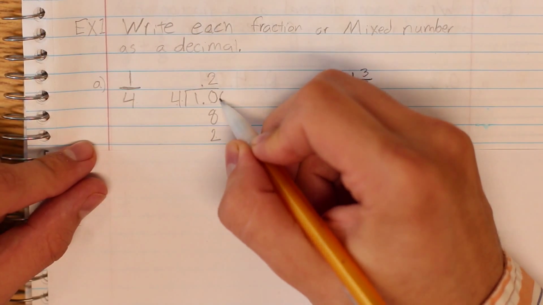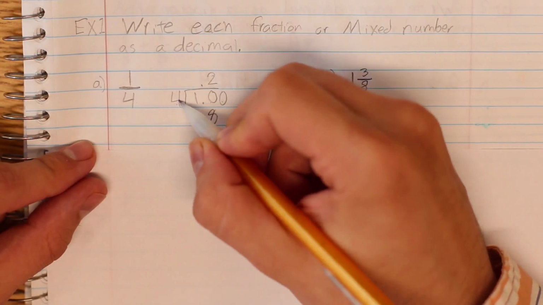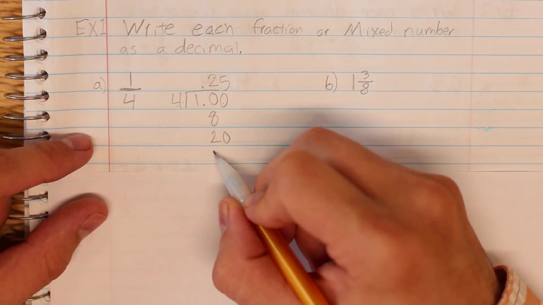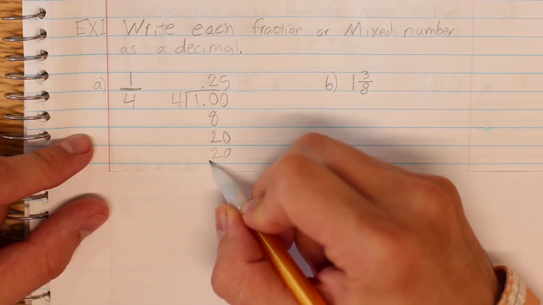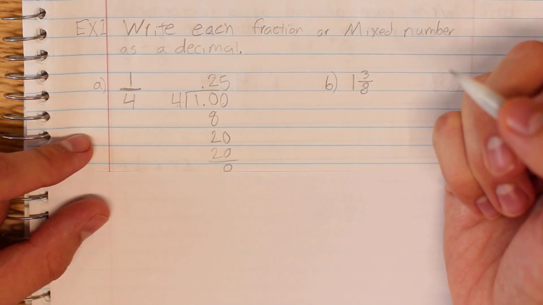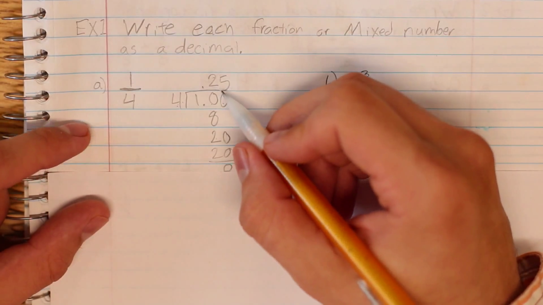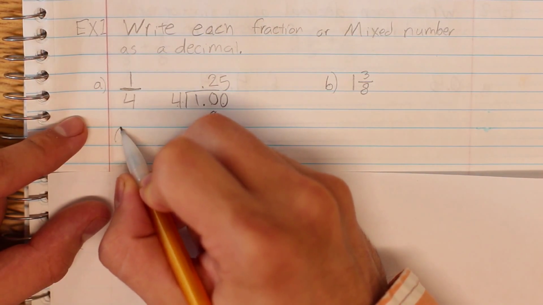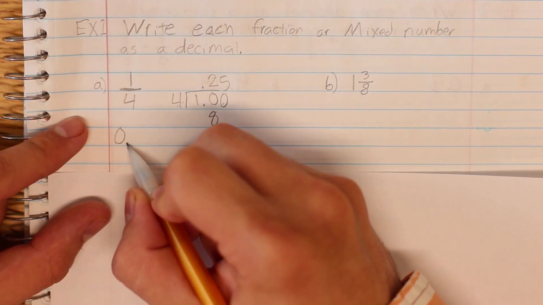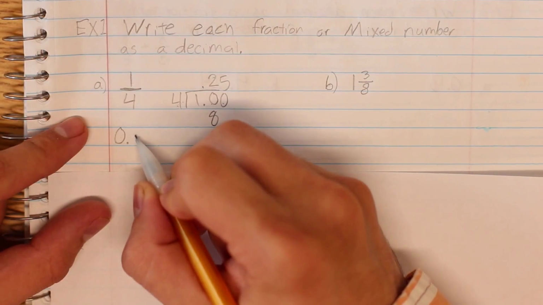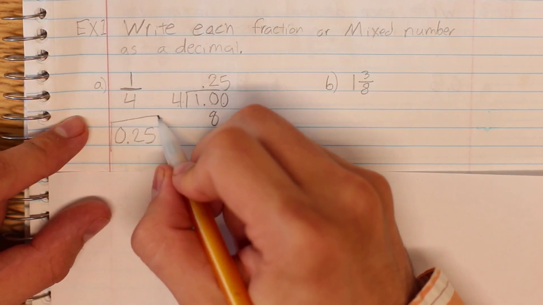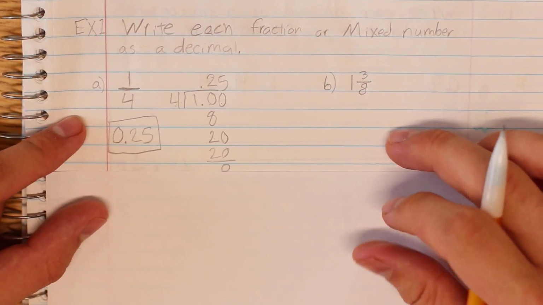4 can't go into 2, so you make another 0, you bring it down. You say 4 goes into 20 5 times, and that one works out perfectly. Okay? It works out, so we are done. All right? So our answer is going to be, I put a 0 in the front, so you have 0.25, okay? And you can just box that in right there like that.